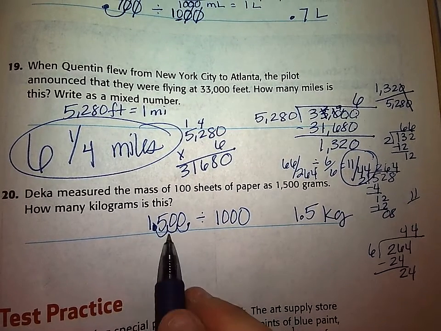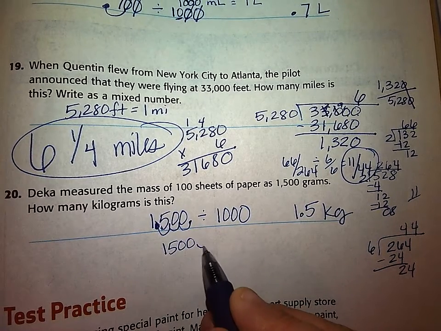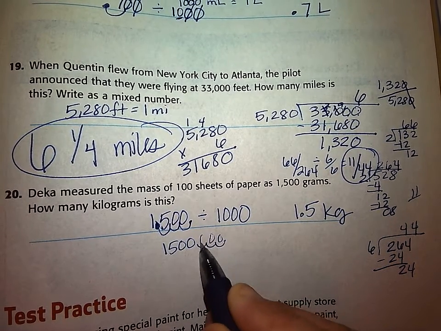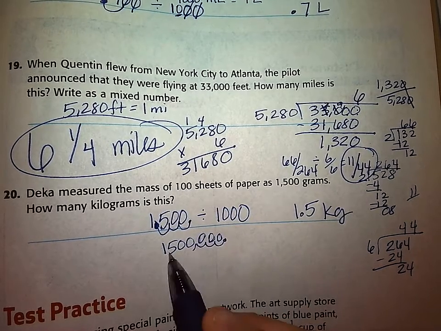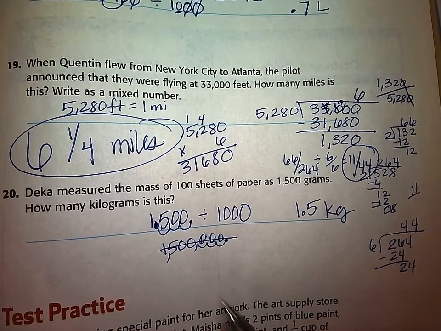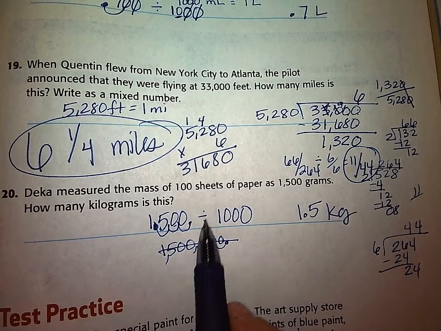If you weren't sure which way to go, watch what happens if you go the other way. Bump, bump, bump. Did my number get smaller? Did I divide? No, it got way bigger. So that's how you know which way to move your decimal. Sometimes I don't know which way, so I try both and I go, oh, I'm dividing, I got to get smaller.